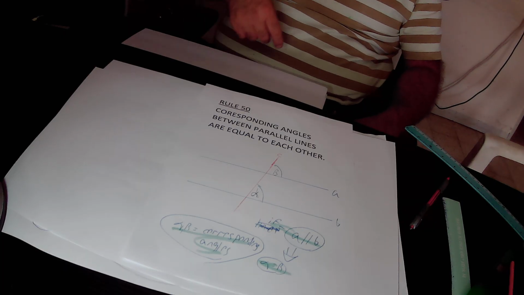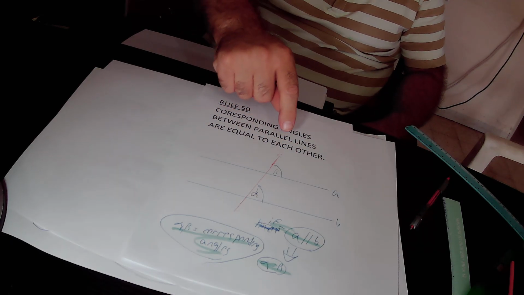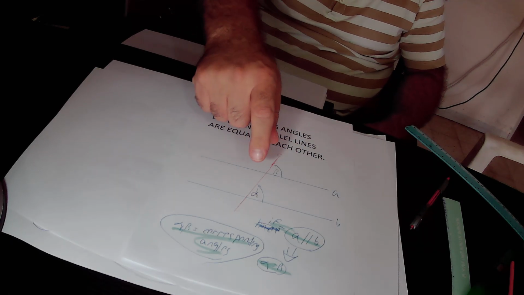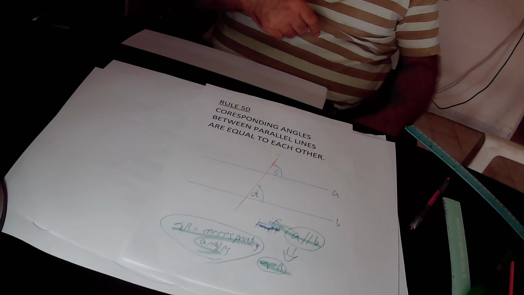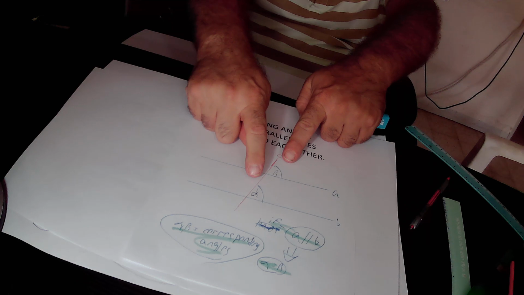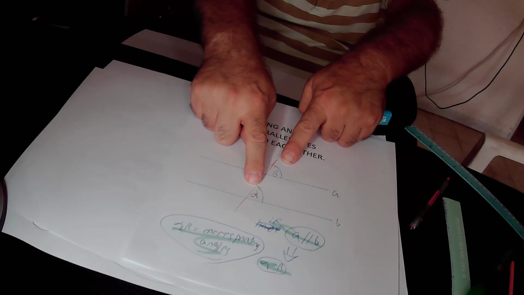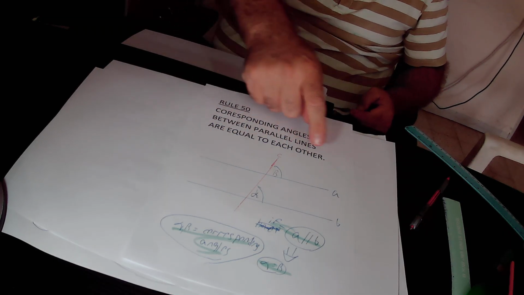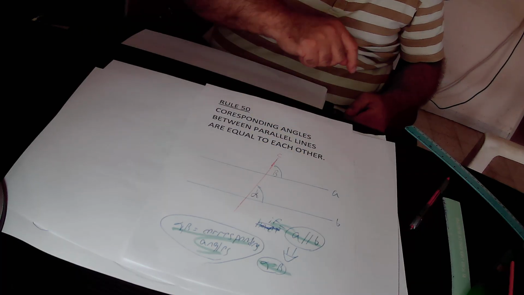So in the drawing we have line A that is parallel to line B. The red line C cuts those two parallel lines at those two points. In addition, we have those two angles alpha and beta that are defined as corresponding angles, and because those two corresponding angles are located between the parallel lines A and B, they must be equal to each other in their sizes. That is to say, alpha equals beta.